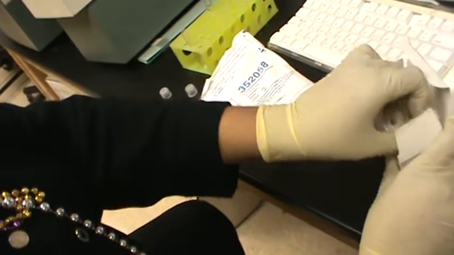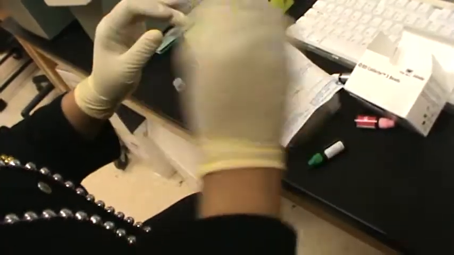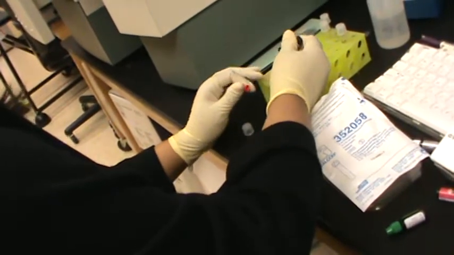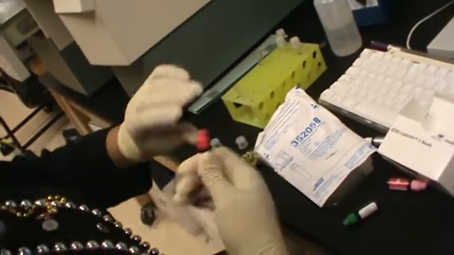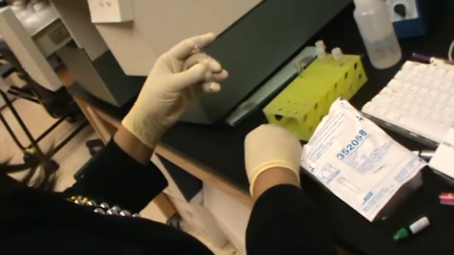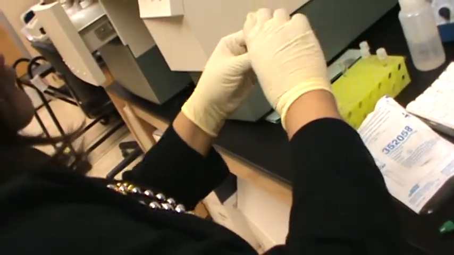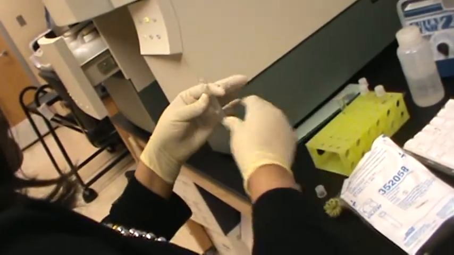And then the last one. Mix this one up. You remove and just make sure your mix tube is ready.